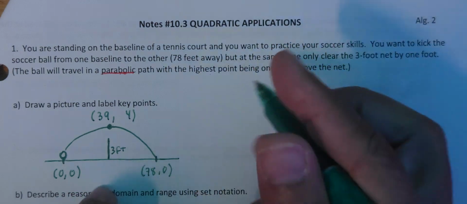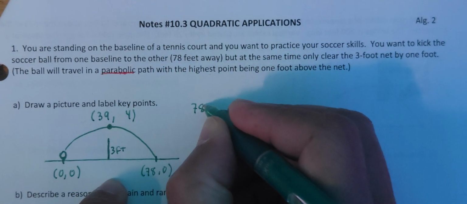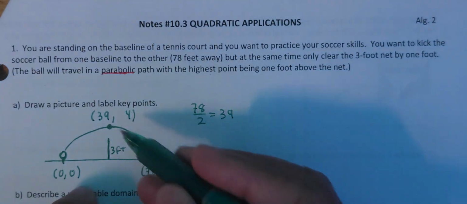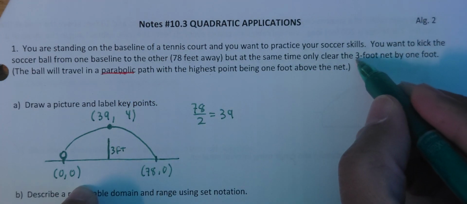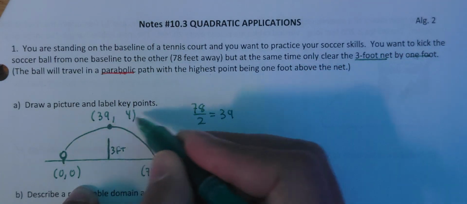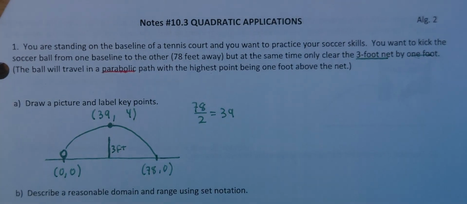So then the way I got that, in case you didn't understand, you take 78 and divide that by 2, and that is equal to 39, which is how I got this value. And this one here says got to clear the 3-foot net by 1 foot. So 1 more than 3, which is 4. So that's why we got 4 as the y value.